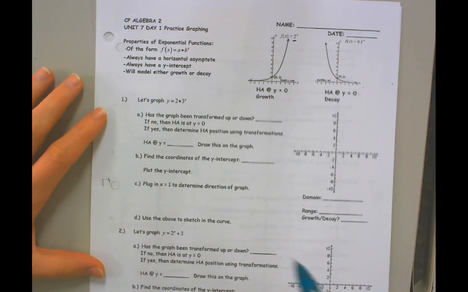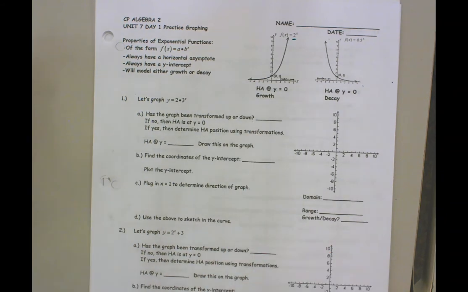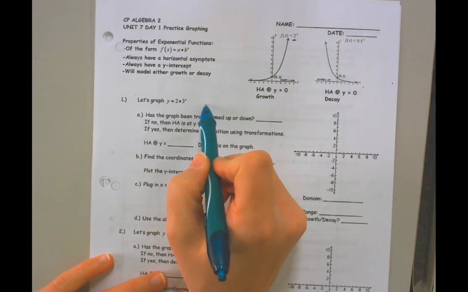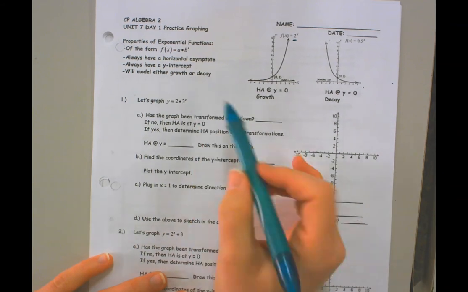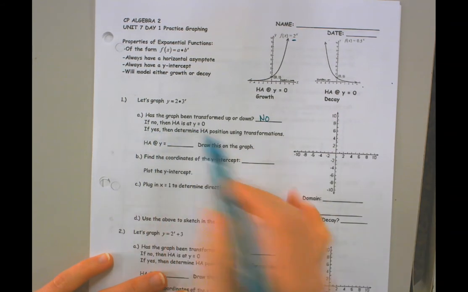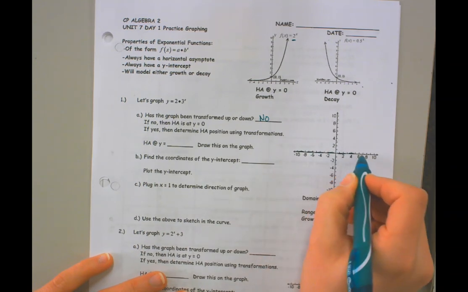So if we look at number 1, it says, has the graph transformed up or down? So remember, our transformations up or down would be if we're adding or subtracting anything outside of x. So here we are not. So that means that our horizontal asymptote would be at y equals 0. So we would have a horizontal asymptote at y equals 0 still.